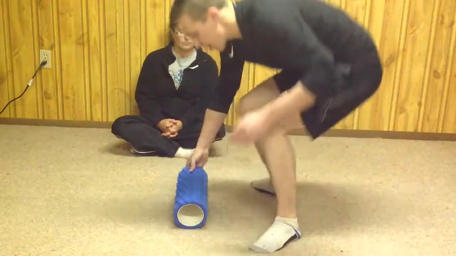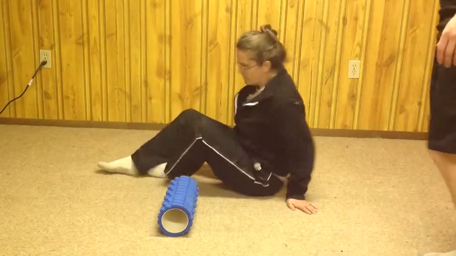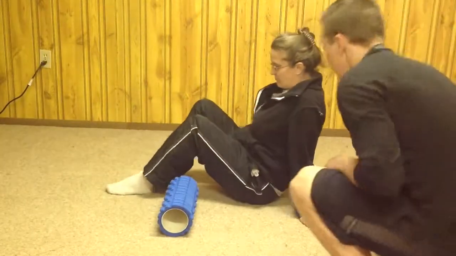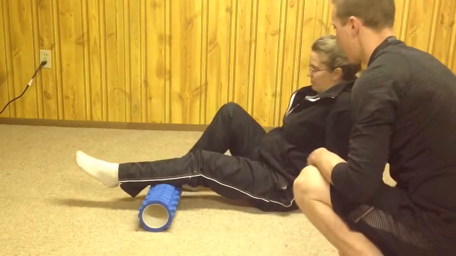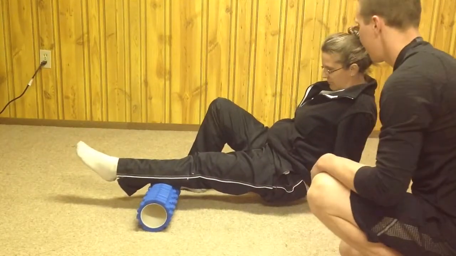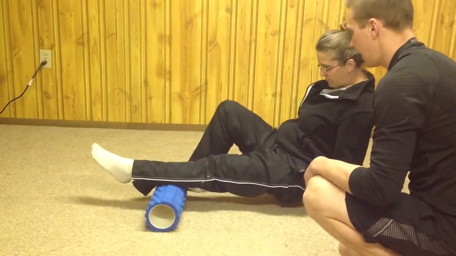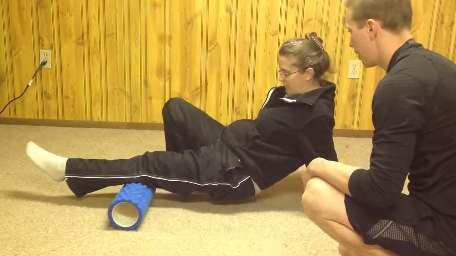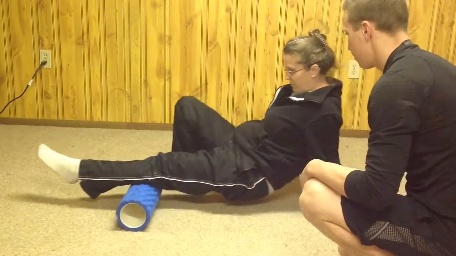We're going to have the client perform the stretch. Yeah, just like that. Hands back. Down. And up. And down. Up. The next stretch that we're going to perform is a calf stretch.